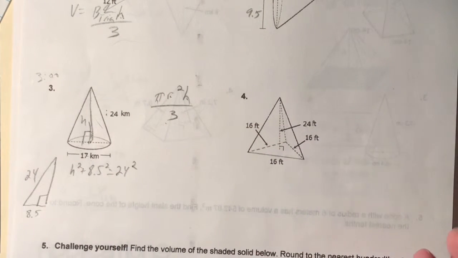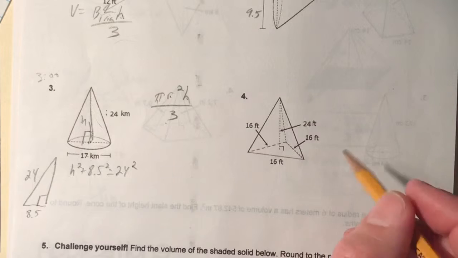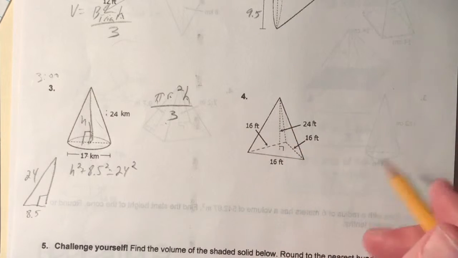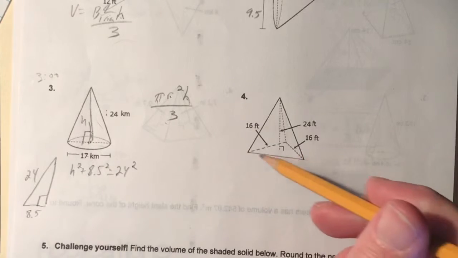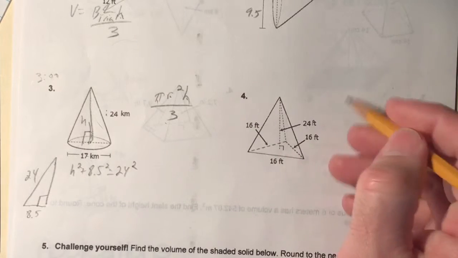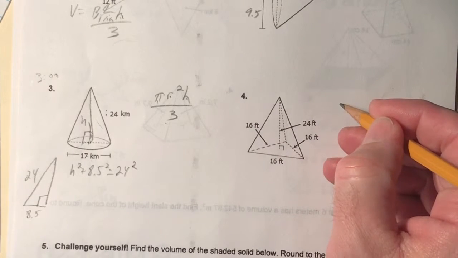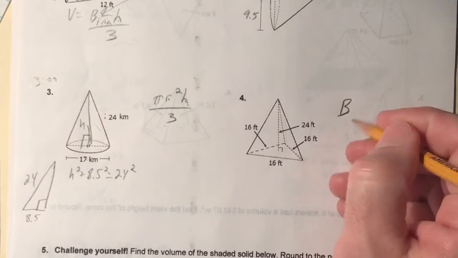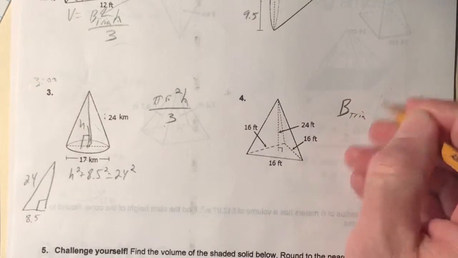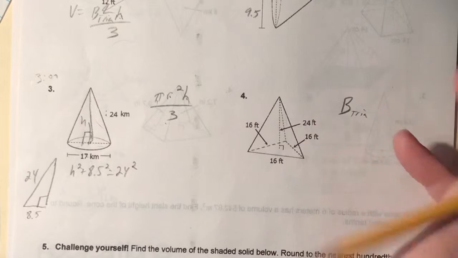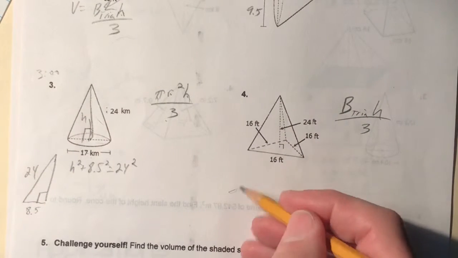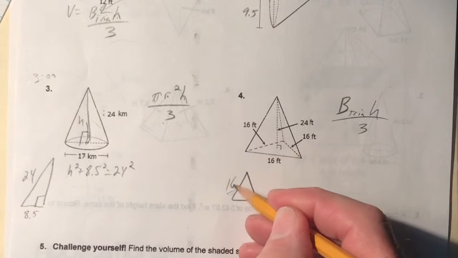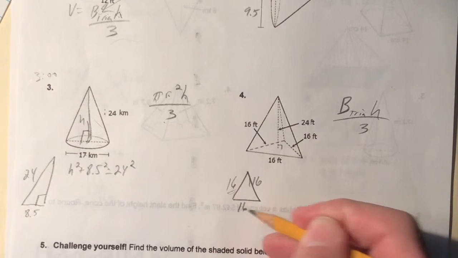Okay. Number 4, so we've got the height there. Let's see, we've got, looks like 16 and 16. So we've got the area at the base, which is a triangle, and then times the height divided by 3. So this is the triangle right there. So 16, 16, 16. So this is an equilateral triangle.